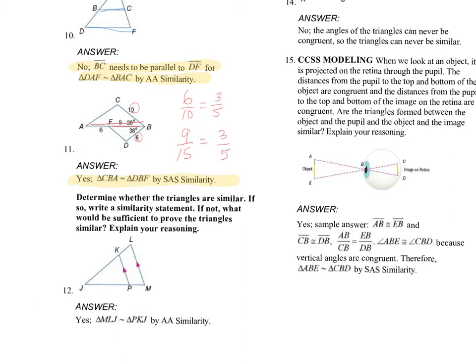And once again, make sure that however you are starting this first triangle, how they've done here, triangle CBA, that it matches up correctly with the second triangle.